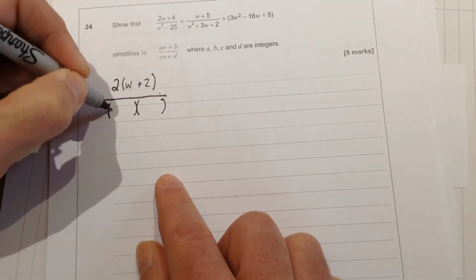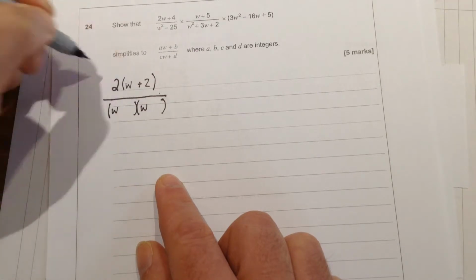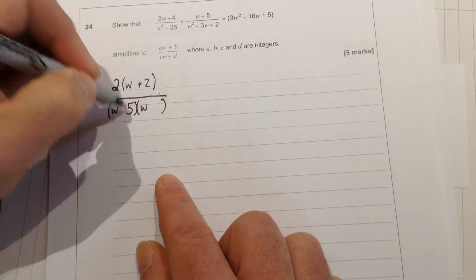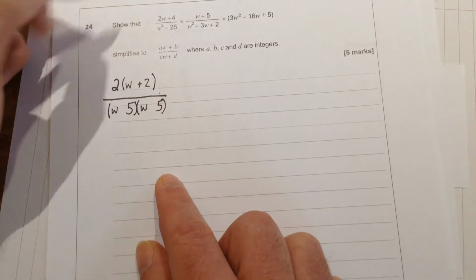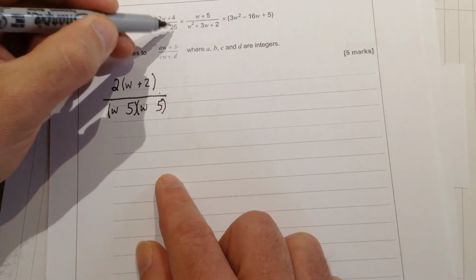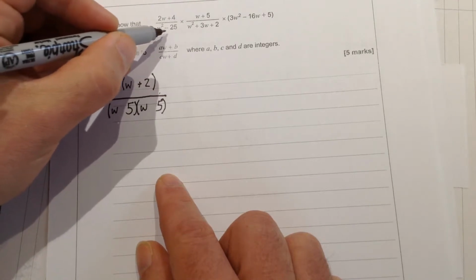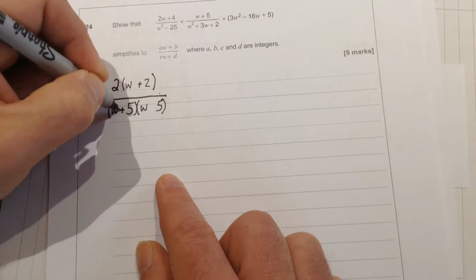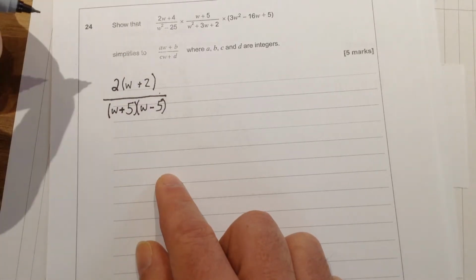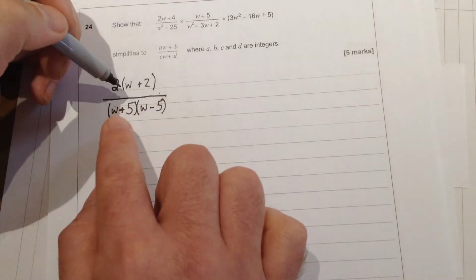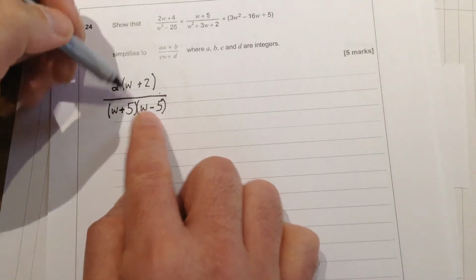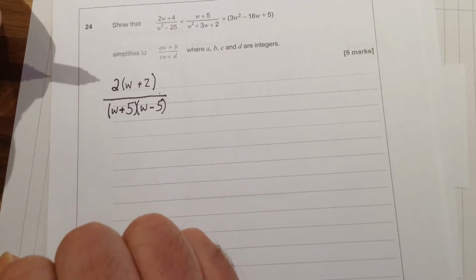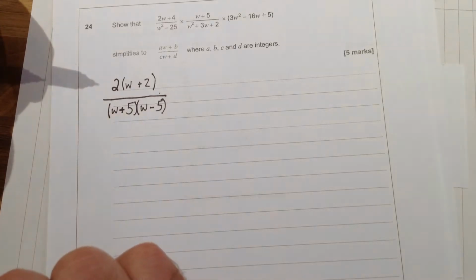And what we get is w at the start to create the w squared, 5 and 5 multiplied together to make 25. But if you notice, there's no term in the middle of those with w. The reason being, one of these is plus, one of these is minus. So when you were to multiply these two brackets out, the plus 5w and the minus 5w would cancel each other out. So I've done the first fraction.